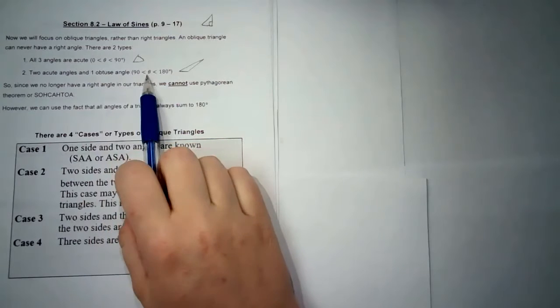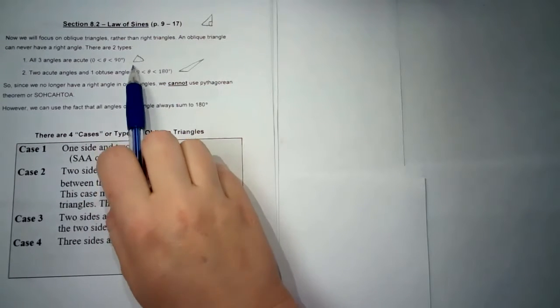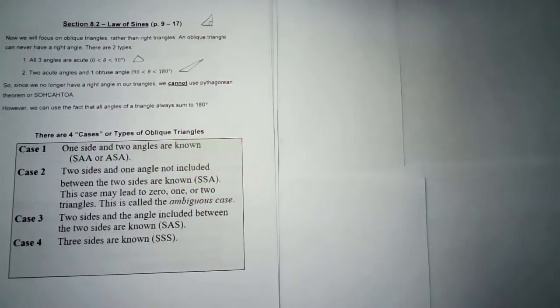Good. Okay. Now, since we're focusing on these two and we don't have a right angle, no more Pythagorean, no more SOHCAHTOA. Because remember, SOHCAHTOA is based on Pythagorean theorem. It uses words like opposite, adjacent, hypotenuse. There's only a hypotenuse if you have a right angle.